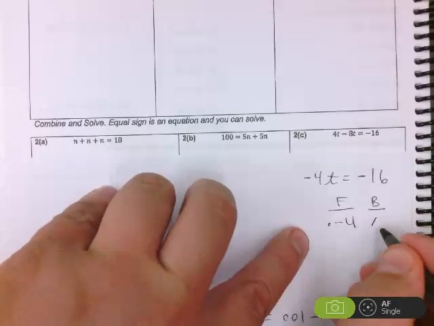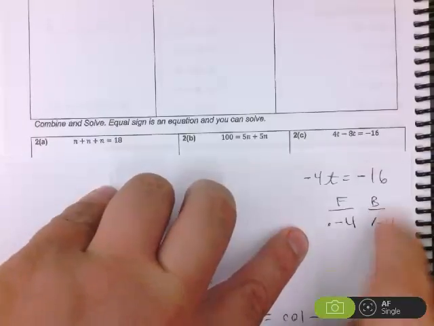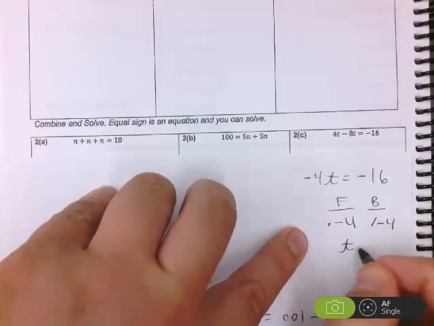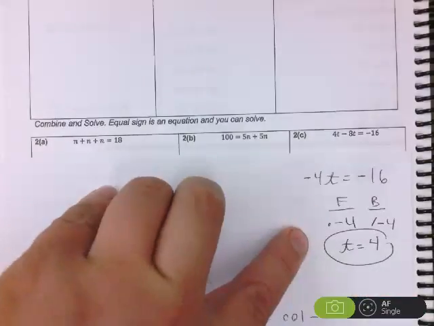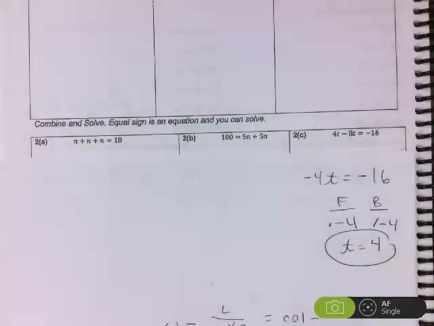And if I reversed it, then I'd have to divide by negative 4. So negative 16 divided by negative 4, I'm going to get t equals positive 4. So positive 4 is the answer. So that might be kind of overkill.